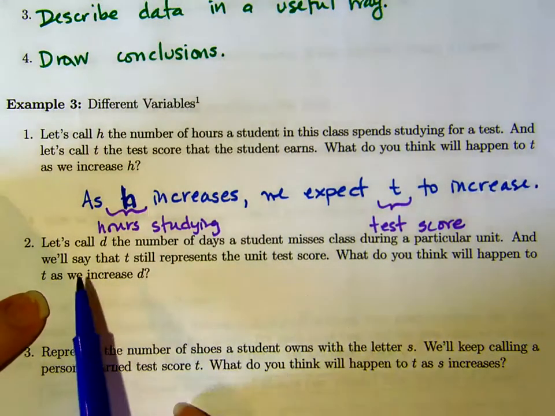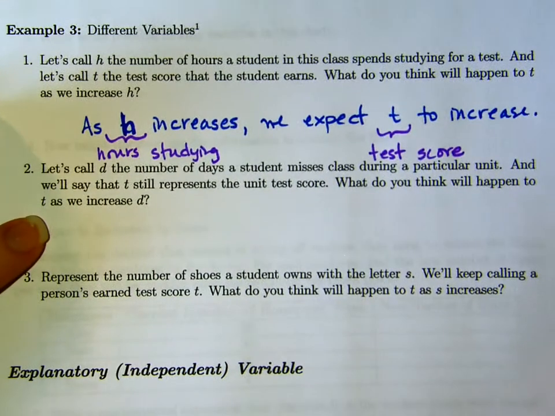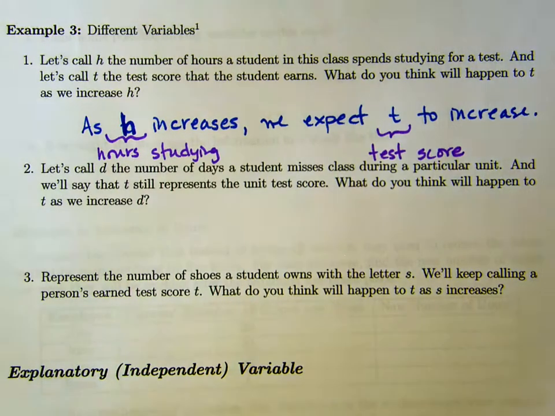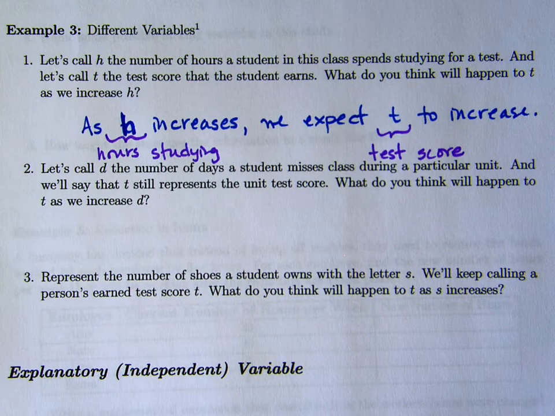Let's do it again. Let's call D the number of days a student misses class during a particular unit. This even happens when you're at home taking an online class, or wherever you go to take your online class. Maybe you're traveling to a hotspot because your internet doesn't work, which is exactly how I was when I was a student.